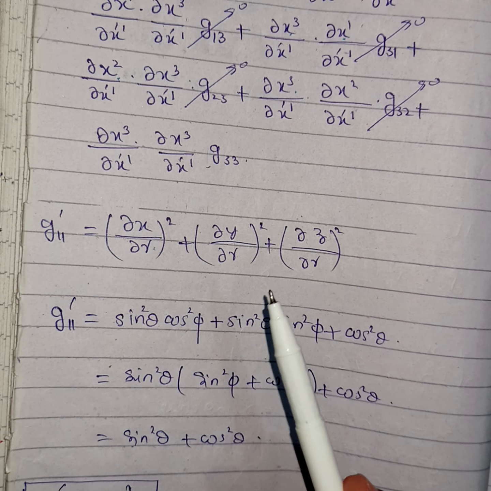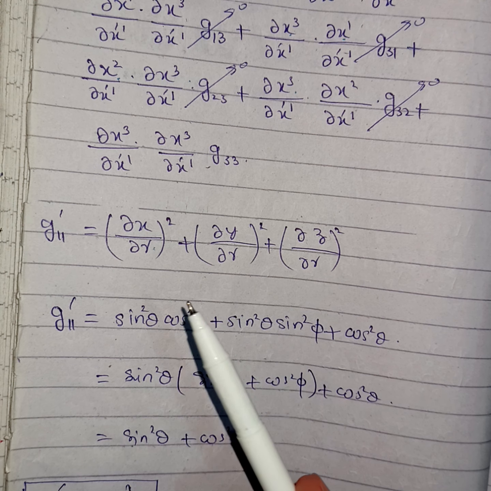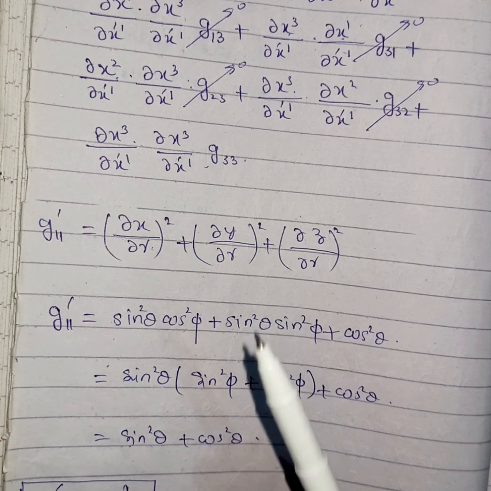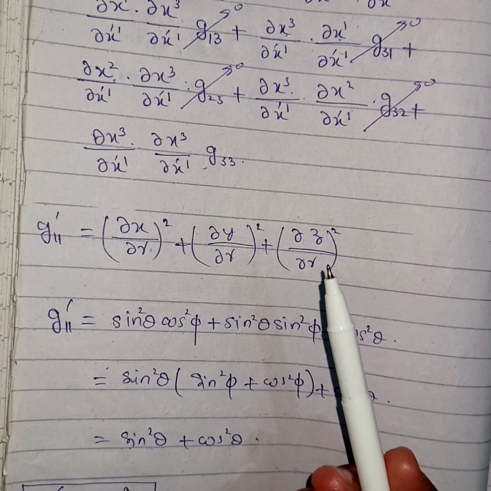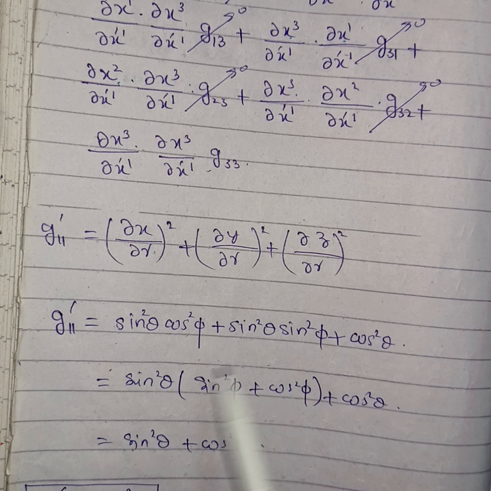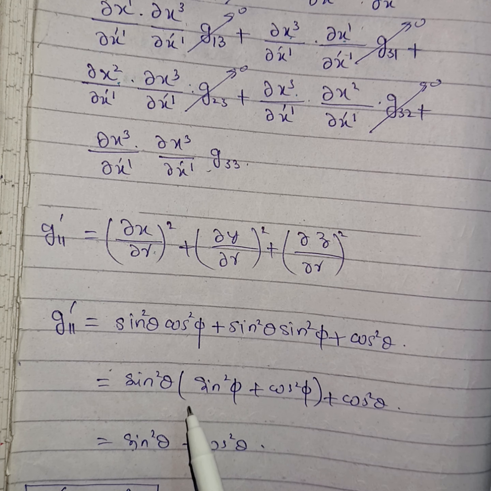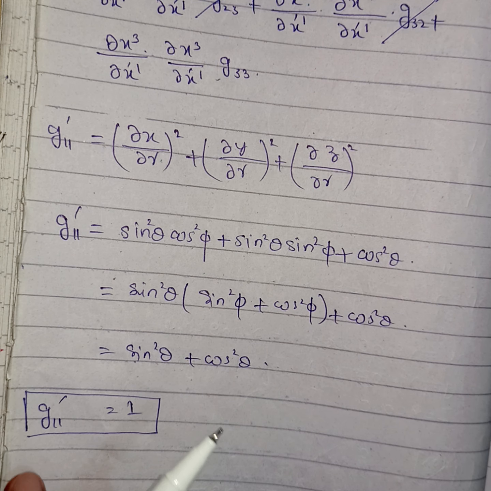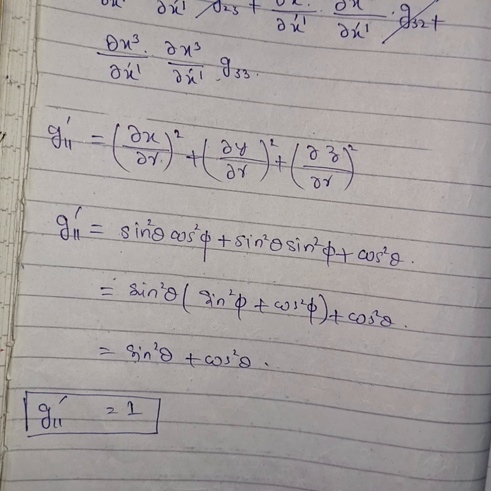By using the transformation equations that we discussed previously, x = r sinθ cosφ, y = r sinθ sinφ, and z = r cosθ, we can write it like this. After further simplification, using a trigonometric identity, the answer becomes equal to 1. So g'11 = 1.